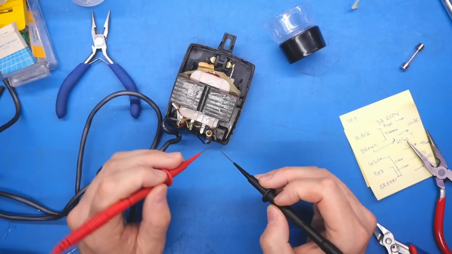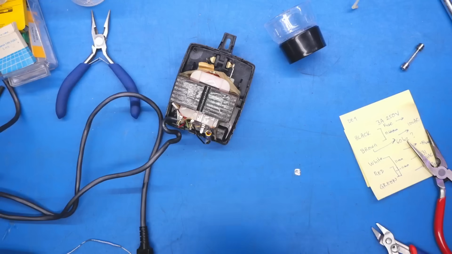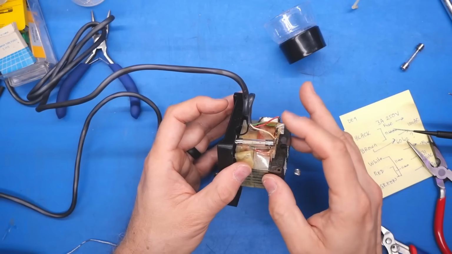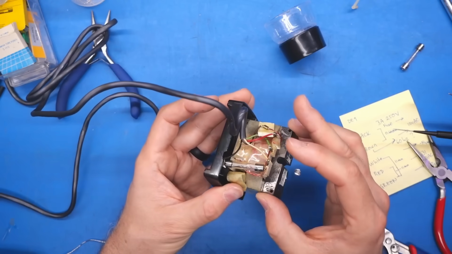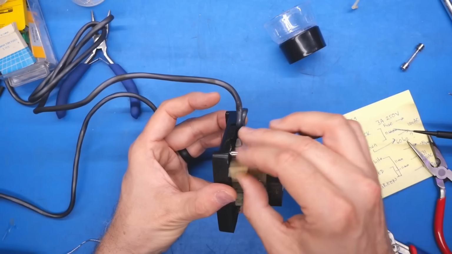So I have the multimeter. Let's see if there's still continuity through the fuse. Yeah, there actually still is. That's kind of amazing. So that survived. Not 100% convinced that the soldering that I did is going to hold up, but I put a lot of flux on it. I don't know.